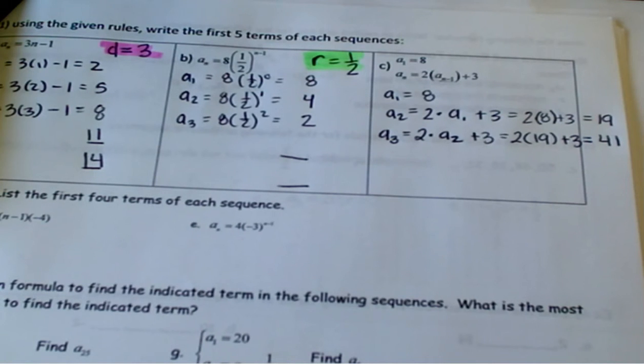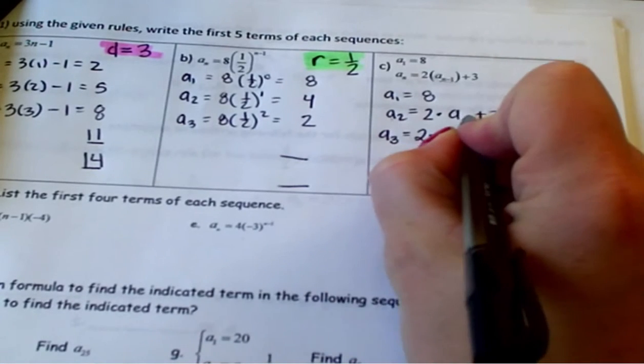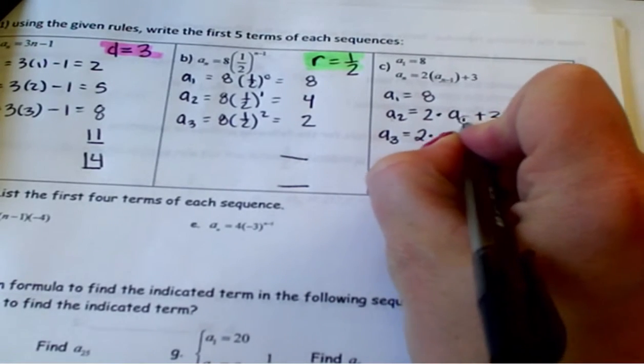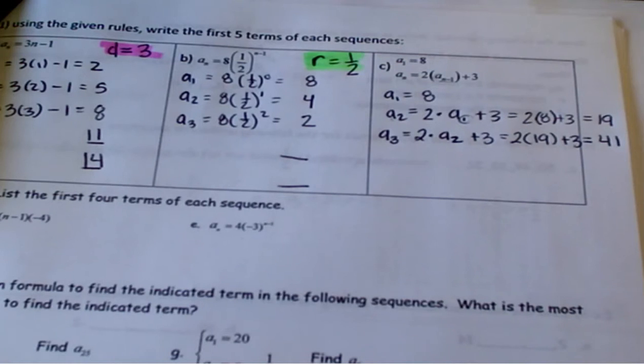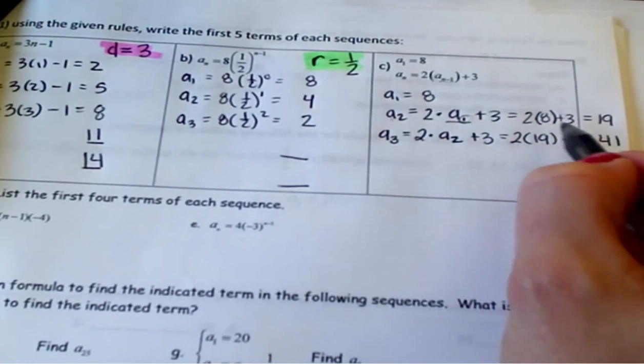So if I plug in 2, well this comes from here, right? If I plug in 2, a sub 2 minus 1. 2 minus 1 is 1, which is a sub 1. So I'm changing the subscript number. When I plug in 2, I'm changing this number, which is not the output, right? It's just the index, the counter, the input number. And so a sub 1 is 8.